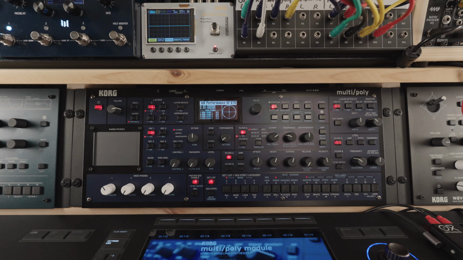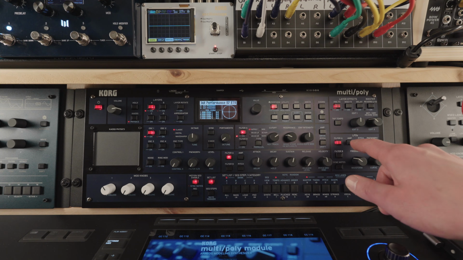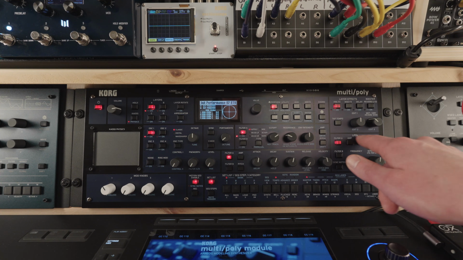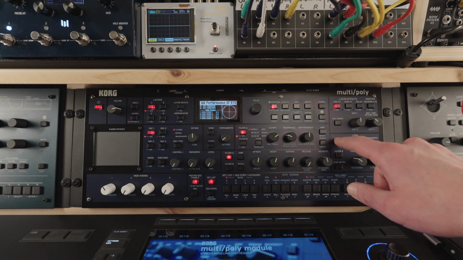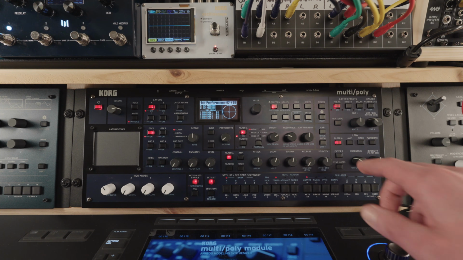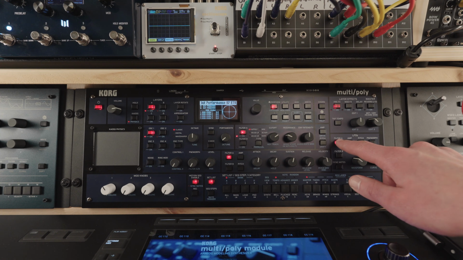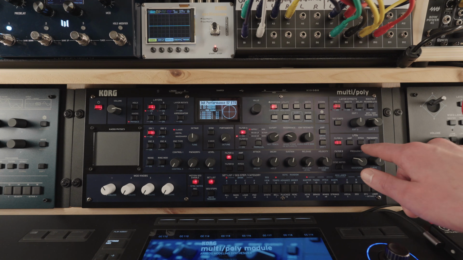Hey, it's Alexi, and in this video we'll be taking a look at the mod matrix in the multi-poly. More specifically, I will be showing you how to assign several modulators to a single parameter, as well as how to assign a single modulator to several parameters. And we'll also be taking a look at how to modulate your modulators.